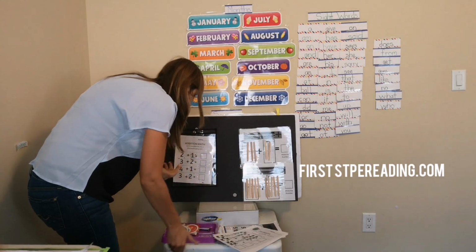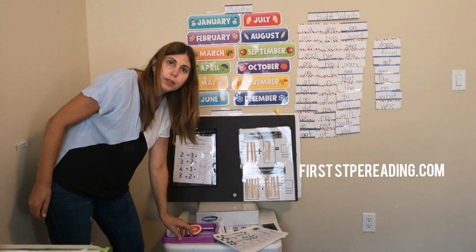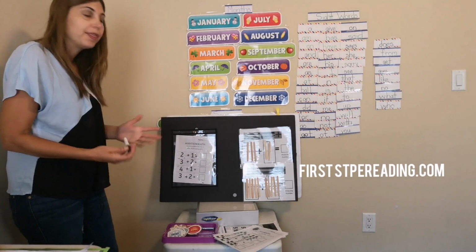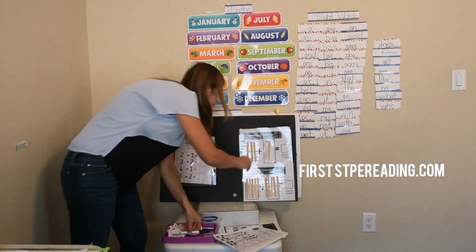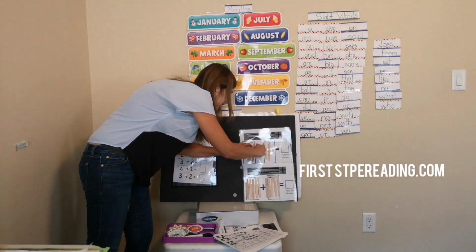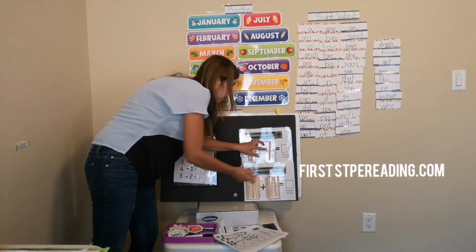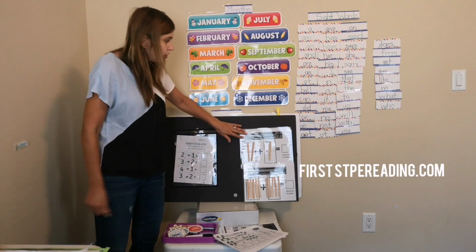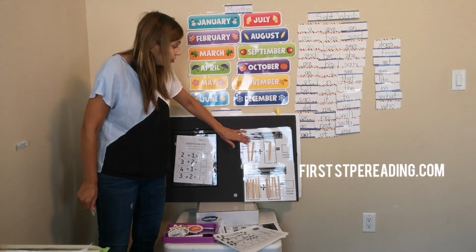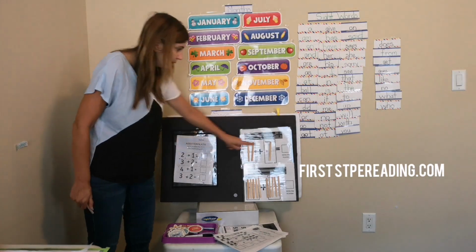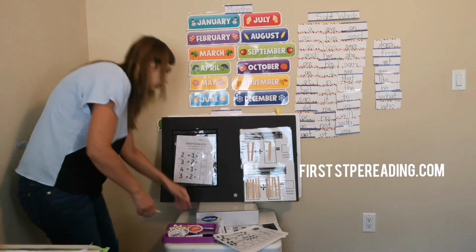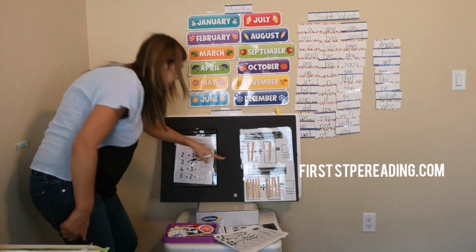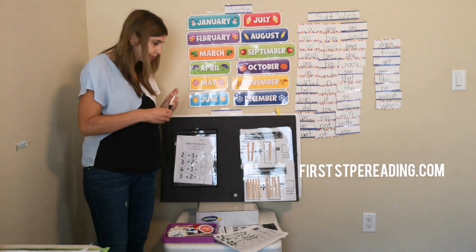Now, these don't have pictures to count, right? They're just numbers. 2 plus 1. That is hard, right? But you still can have things to count. There is nothing wrong with counting things. If it just has numbers, use your popsicle mats. 2 popsicle sticks plus 1 popsicle stick equals 1, 2, 3. Right? You can use the popsicle sticks.